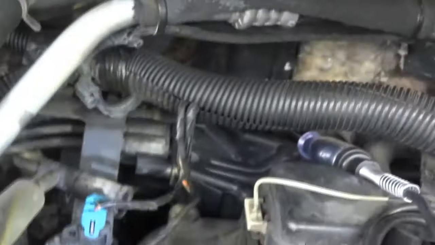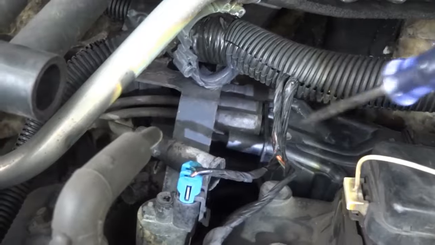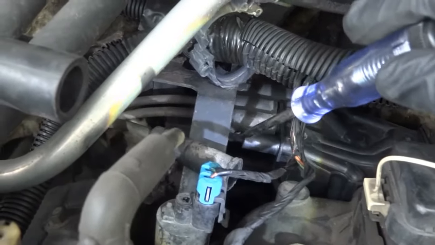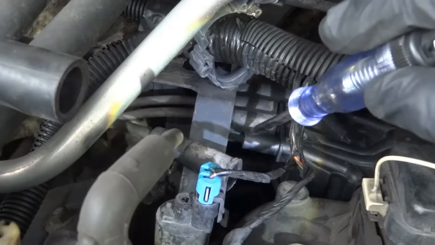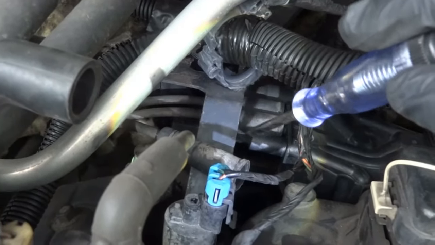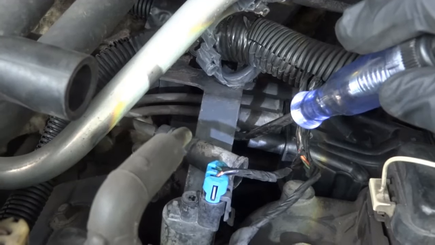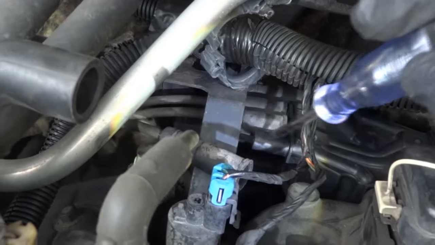Let me see if I can get this light to shine on that tower. I've got the spark plug wire that goes to the cylinder disconnected. While we're cranking the engine, we should have spark jumping out of this tower.